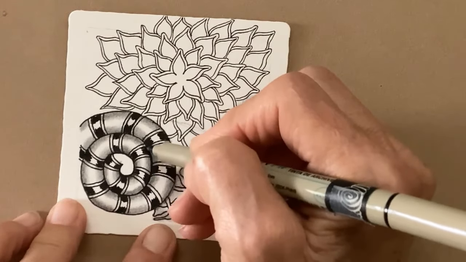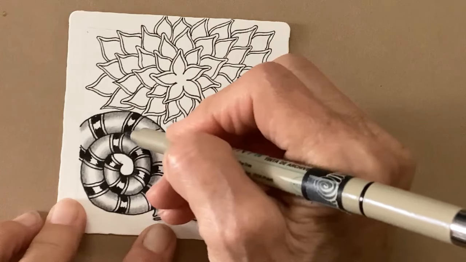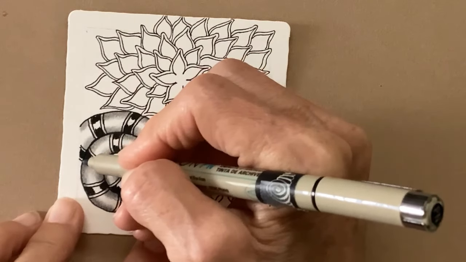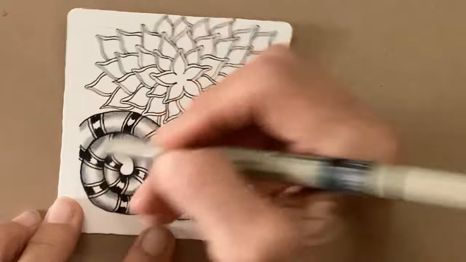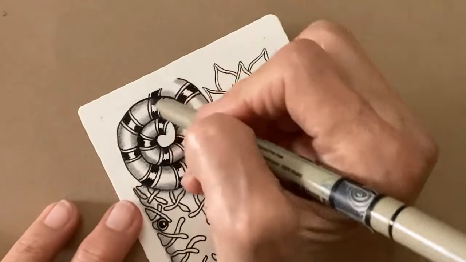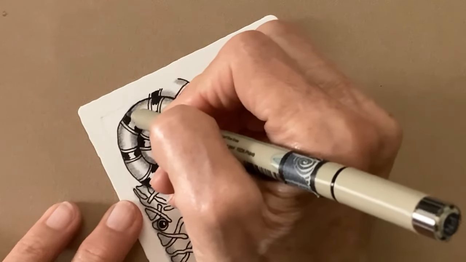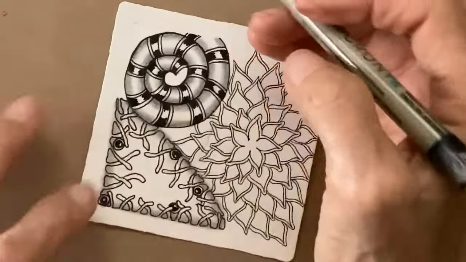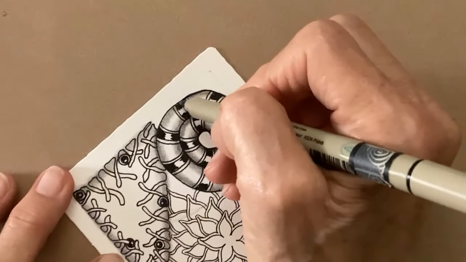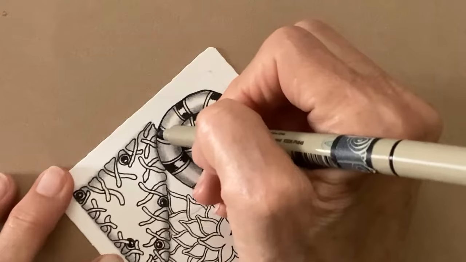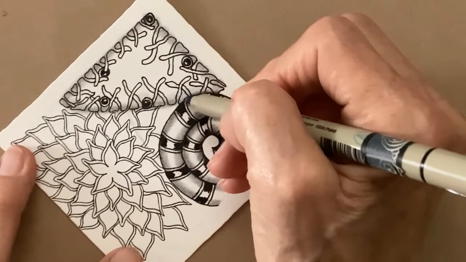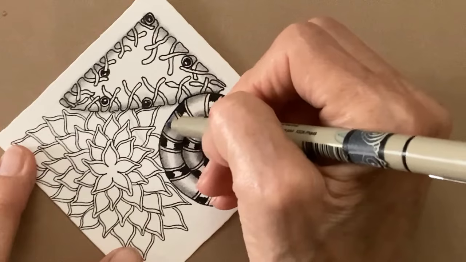Come back around. Okay. Didn't mean to make it quite that thick, but it's okay.